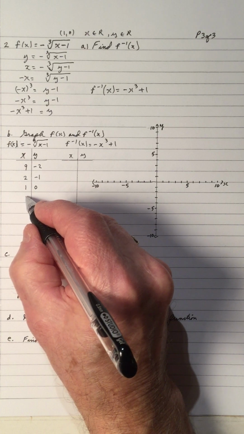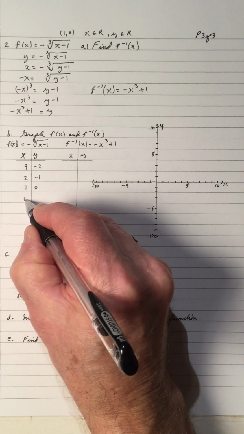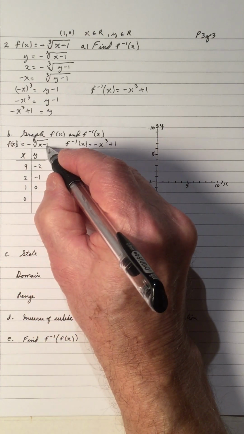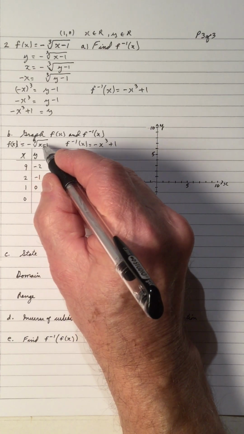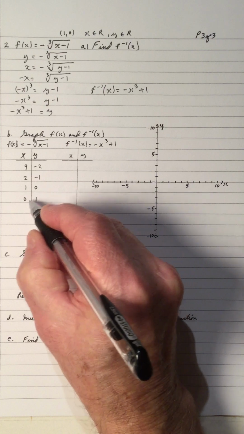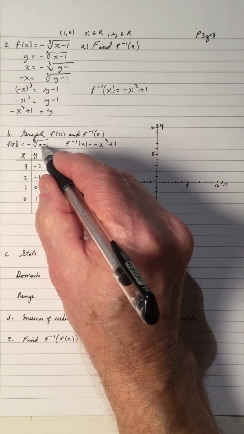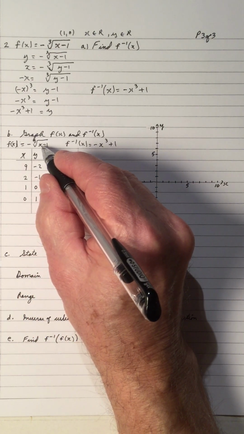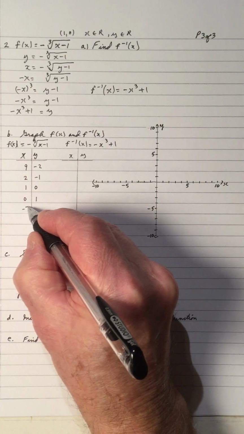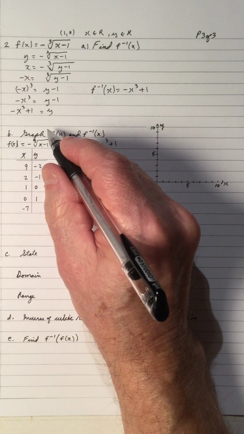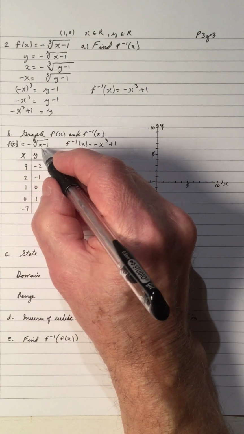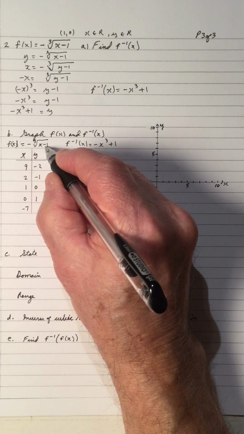So a 9 gives me a perfect cube. Now I'm going to put in a 0. 0 minus 1 is negative 1. The cube root of negative 1 is negative 1. The negative of a negative 1 is 1. And I need a perfect cube that's negative, so we pick negative 7. That gives me negative 8. So negative 7 minus 1 is negative 8.